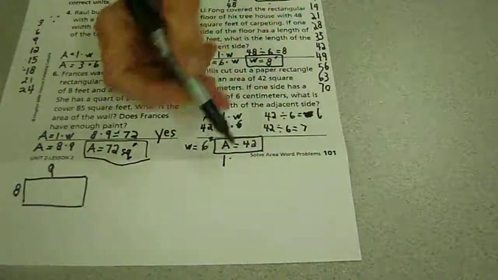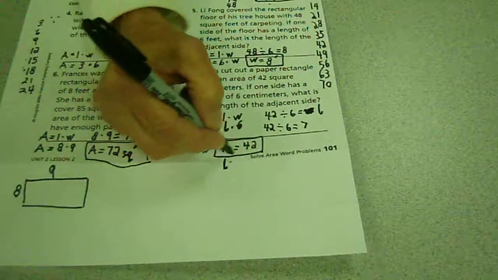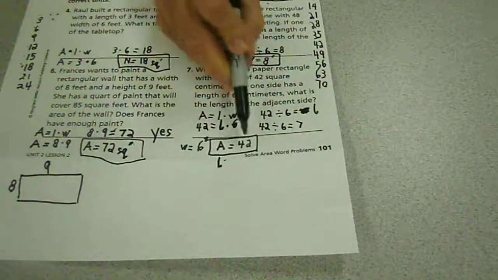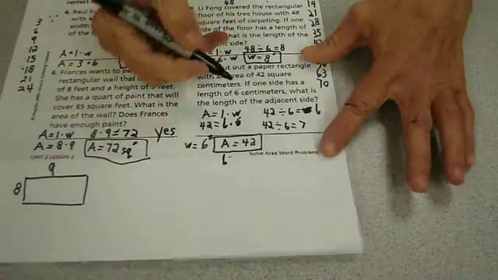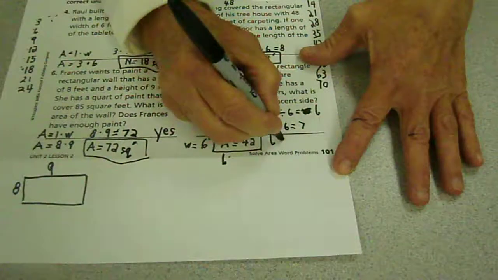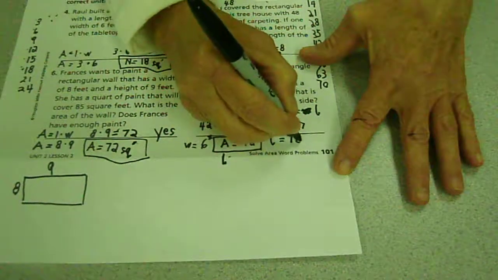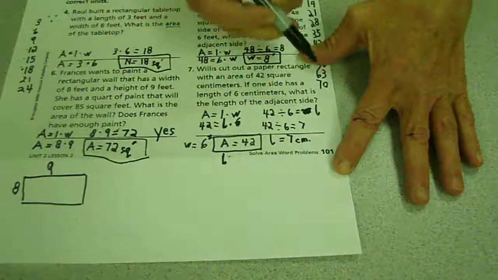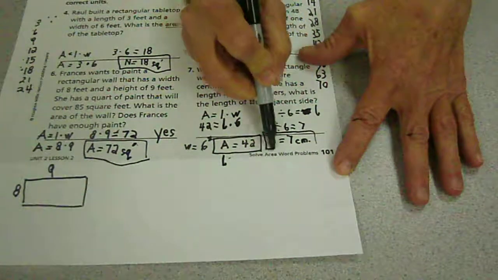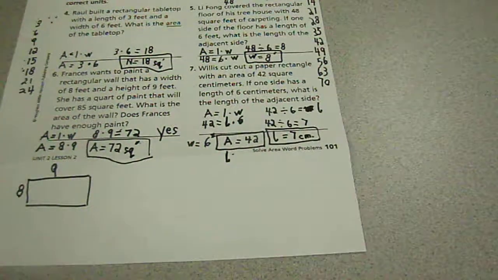So now I know the length down here. I'm not looking for squares. I'm just looking for this length. So my length would equal 7, and I believe we're working in centimeters. And that would be my unknown.